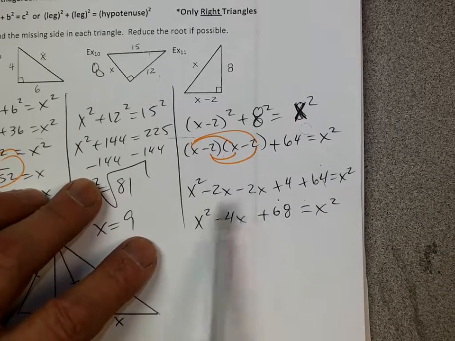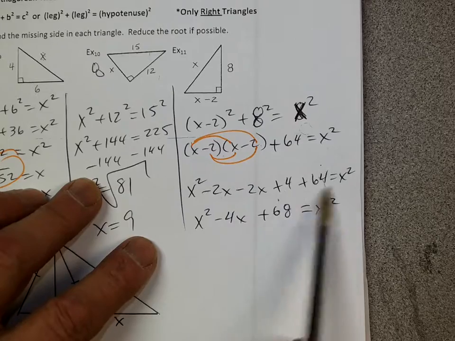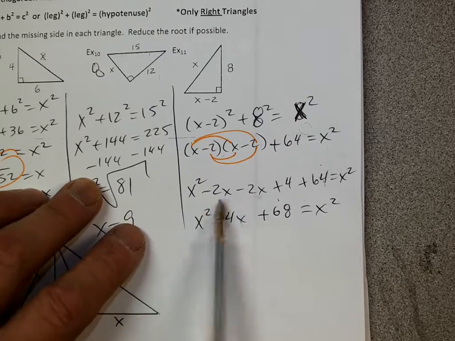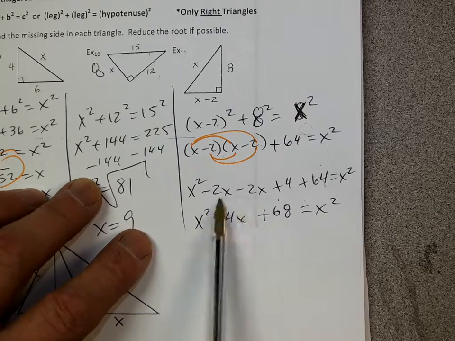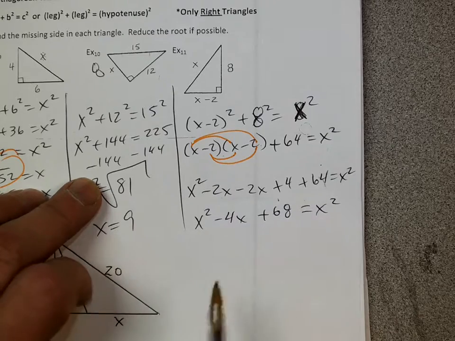Why is it 68 if they're both on this? Oh, I didn't know that. It's okay. Yeah, so negative 4x. You see the minus 4x? And you see the 68, right?